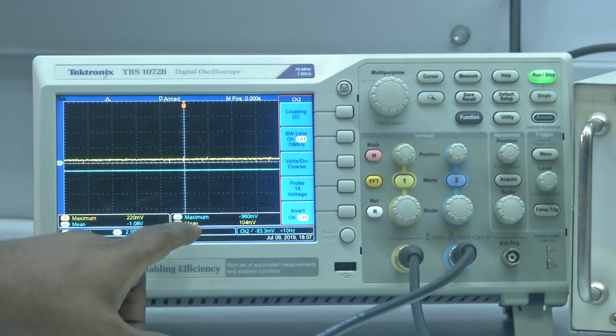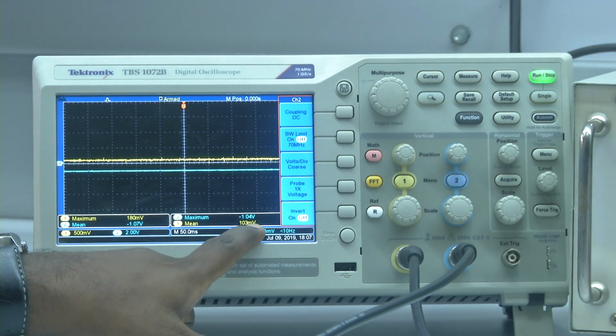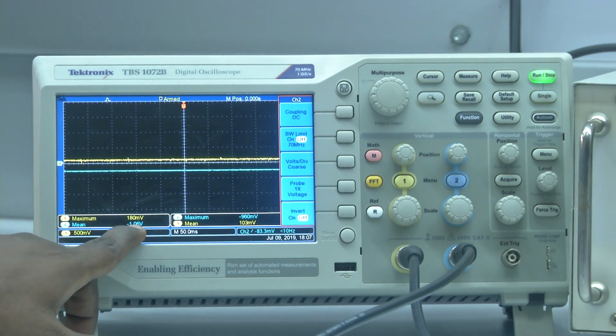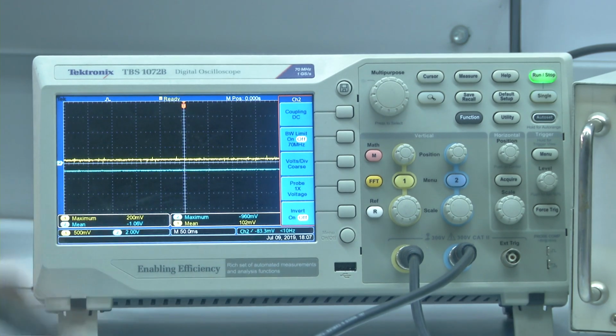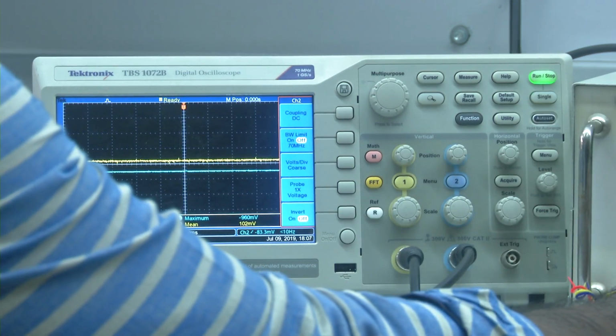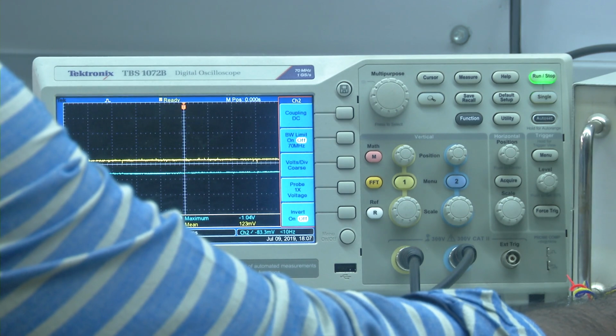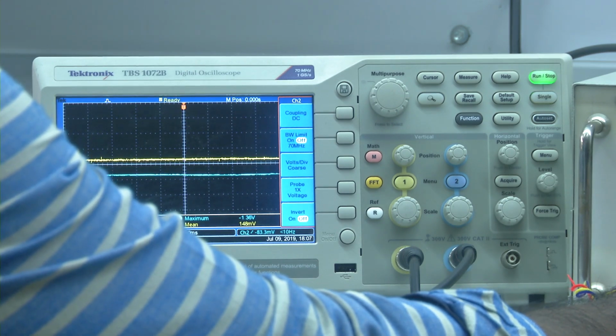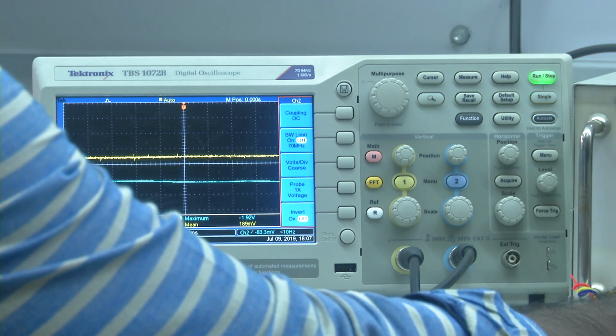So, now if you see, we have provided a mean of 103 millivolts, we are getting a mean of minus 1.06 volts, which is approximately 10 times. So, let me go with another voltage, with a mean of 200 milli, and let us see how much we are getting.